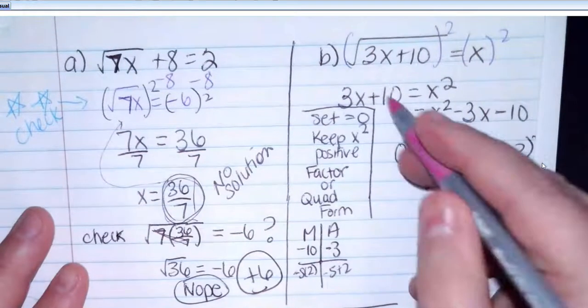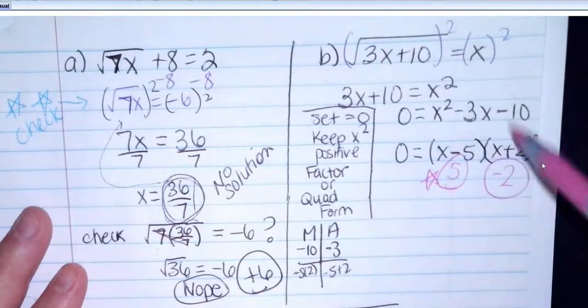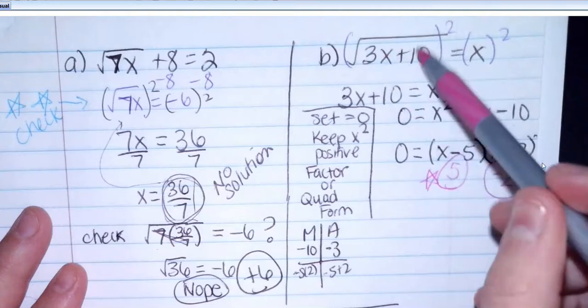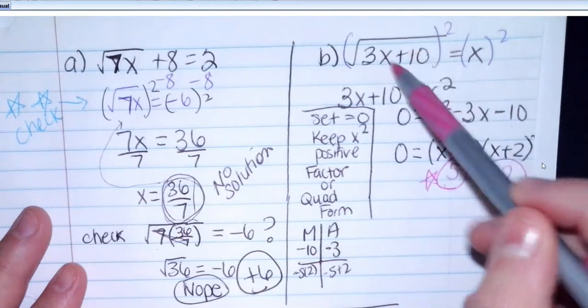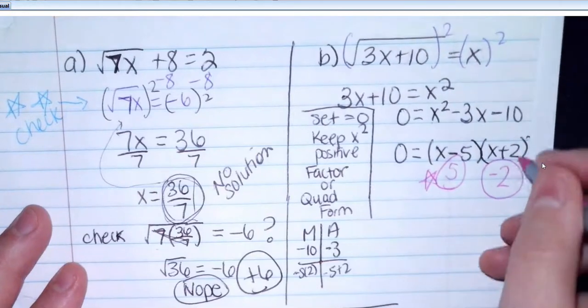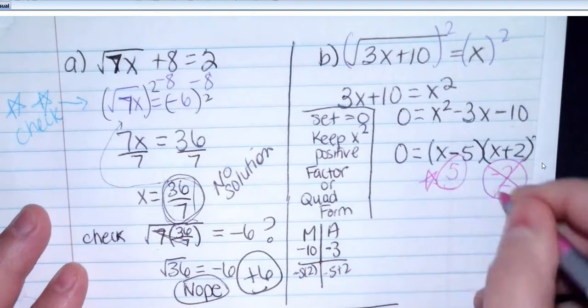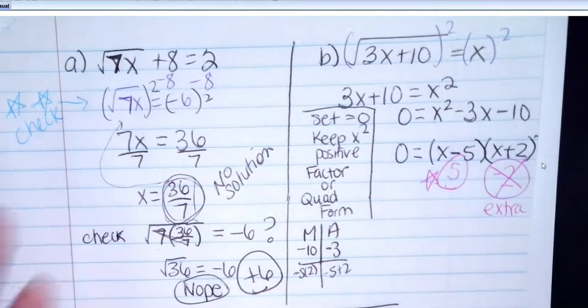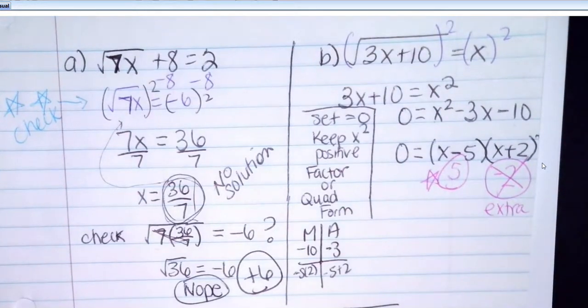If you plug this back in, we're going to end up with 4 under the square root, but this will be equal to negative 2. That cannot happen. So 5 is my answer. That negative 2 is going to be extraneous. So I would just use 5 as my answer there.